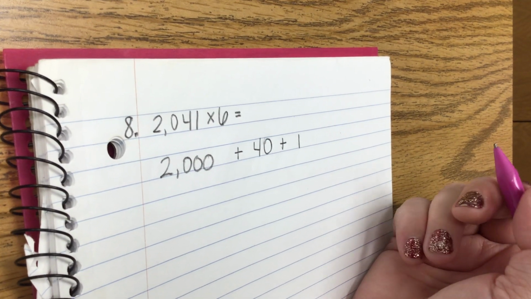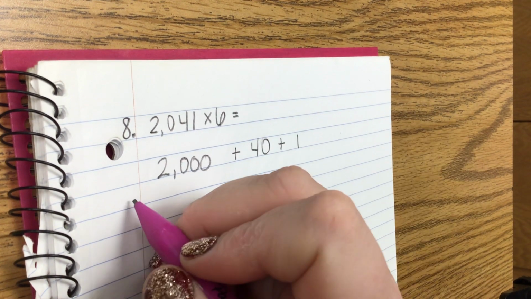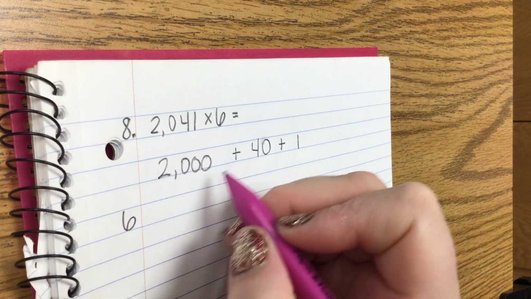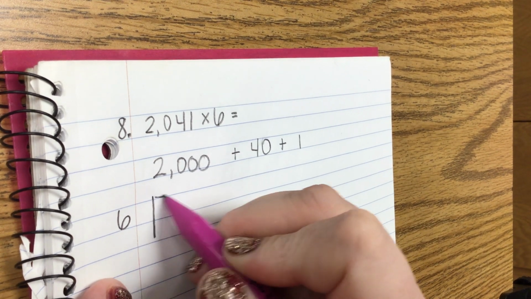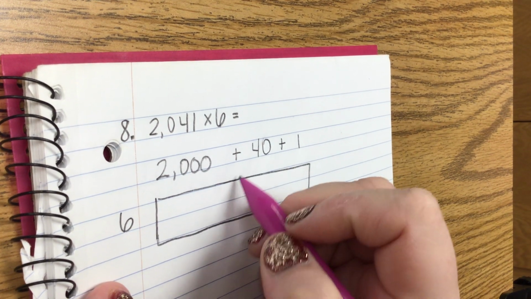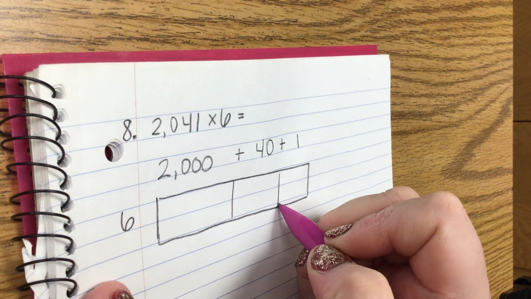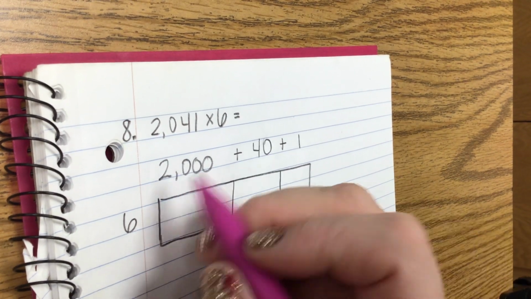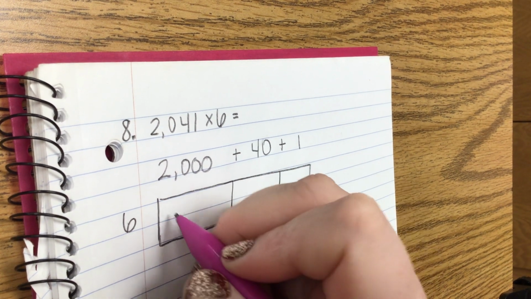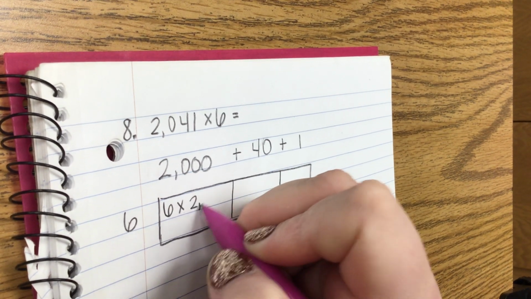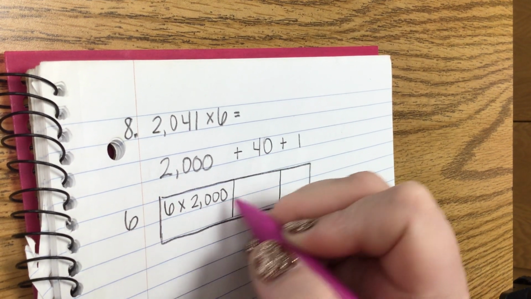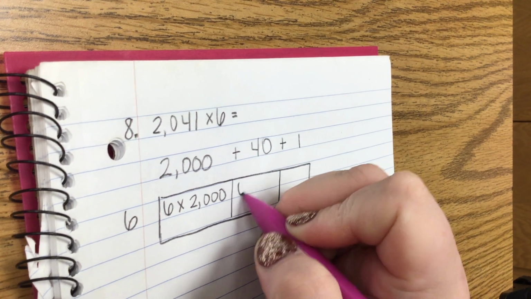All right. Then I'm going to take that single-digit number and multiply each section. So I might draw a box to help myself visualize it. Where there's a plus sign, I'm going to draw a line to keep myself organized. For this first box, I'm going to do 6 times 2,000. For the next box, 6 times 40.